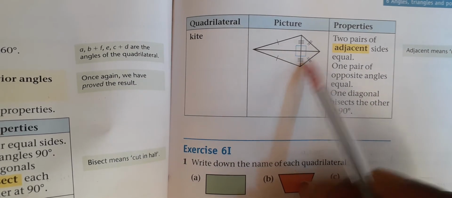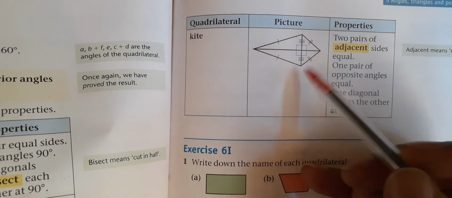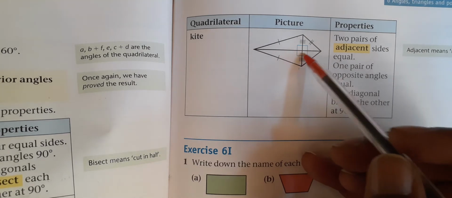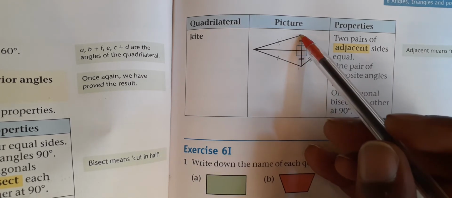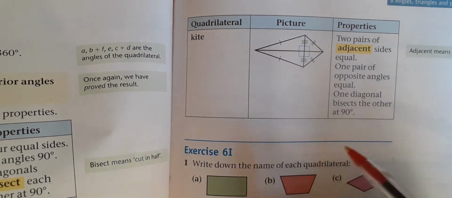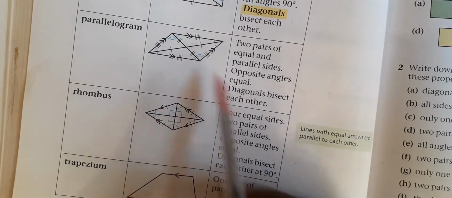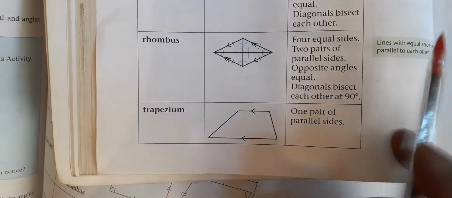These angles here, this angle is equal to that one. These angles here, this angle is equal to this one. These are 90 degree angles here. The distance from here to this is equal to this one. This is very, very important for you to know. I emphasize, especially for a parallelogram, you need the properties here. Even a trapezium.